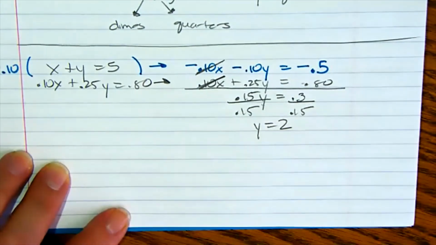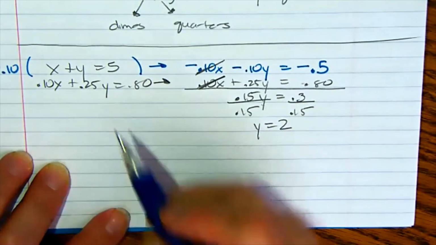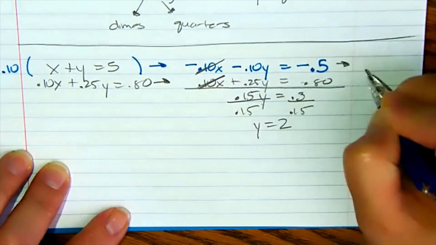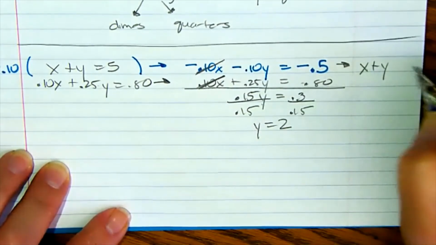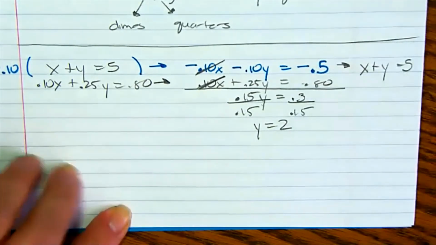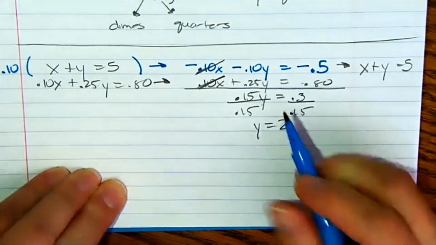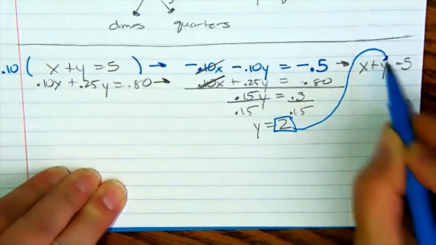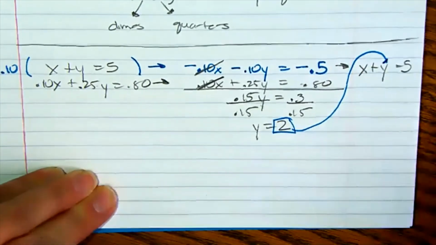y equals 2. Now I'm going to pick the easiest equation to work with, which I think is going to be x plus y equals 5. And I am going to substitute this 2 into the y.